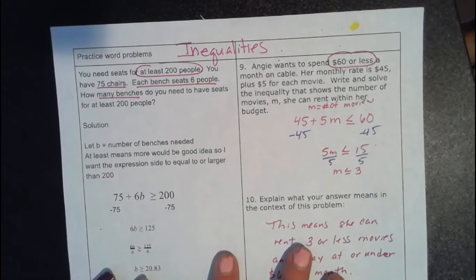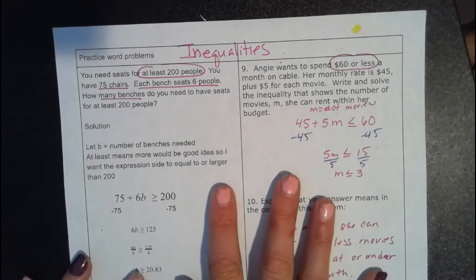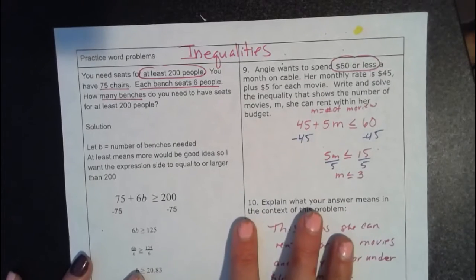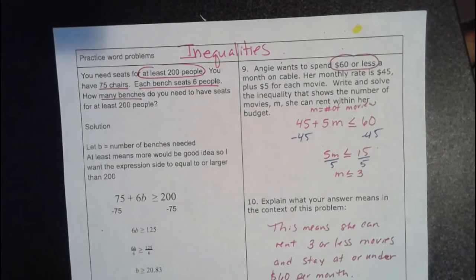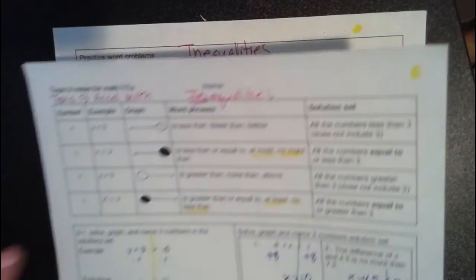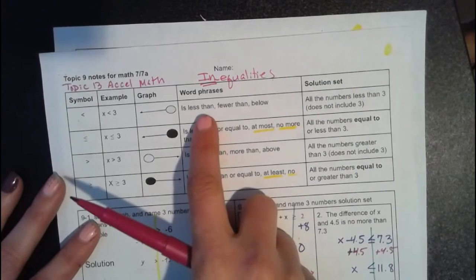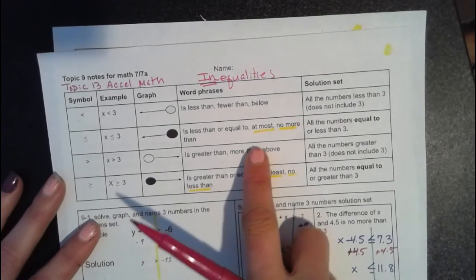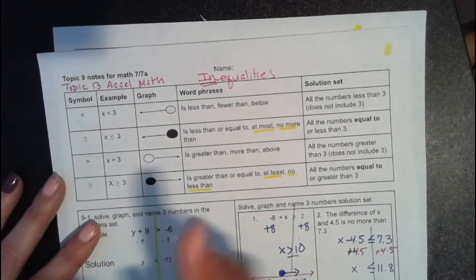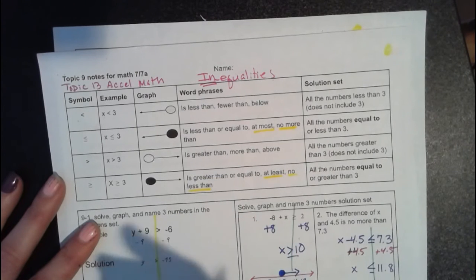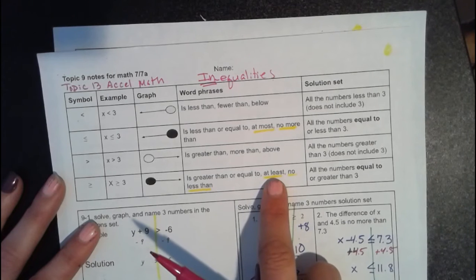Hi, we're going to do some practice today with inequality word problems. These can be a little tricky, so it really is helpful if you have those notes out and you're really referring back to your notes on some of those key phrases on which inequality it is. Pause and think of it in context, especially the "at least."